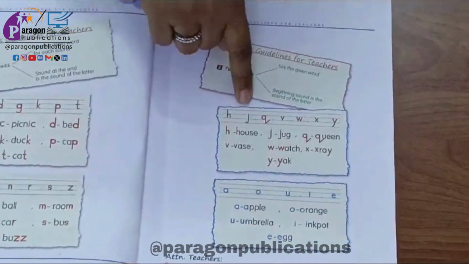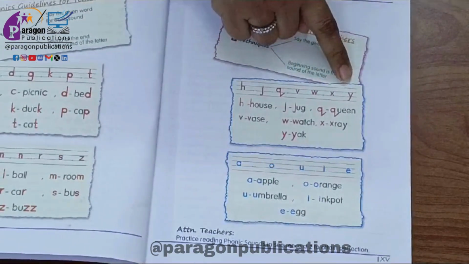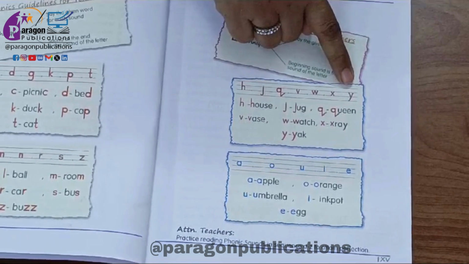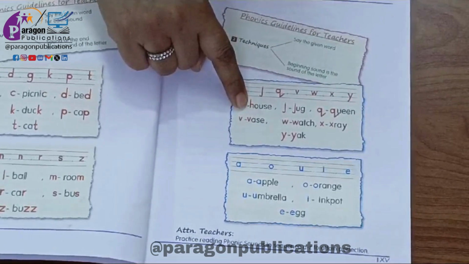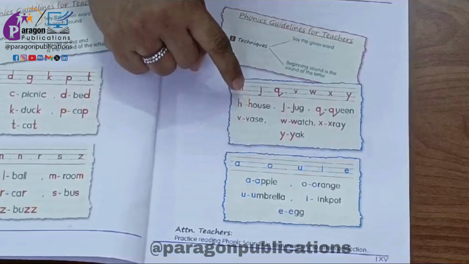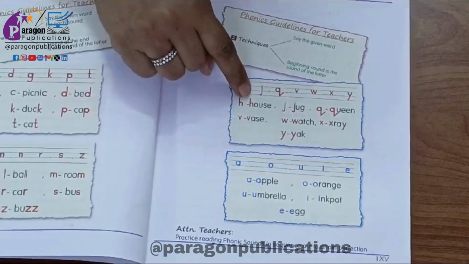Now we will take another set of sounds. These are the sounds that will not be taken towards the end of any word. They will be pronounced by the beginning sound. You have to remember one word for each sound. You will say that word and you will get to know the sound.